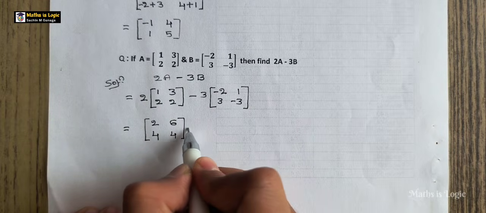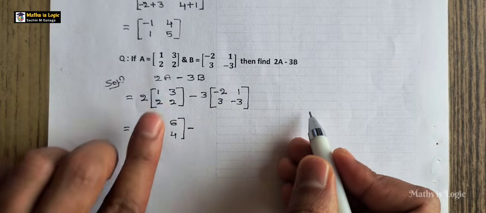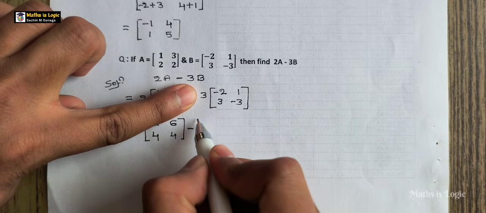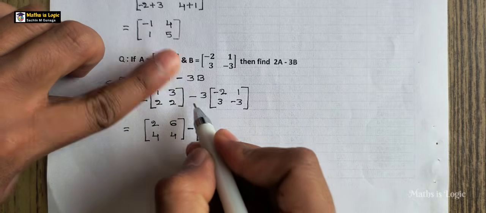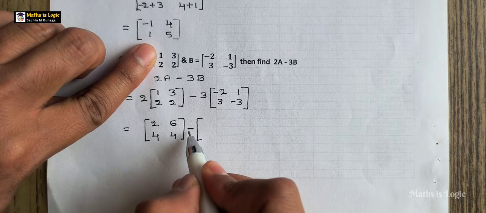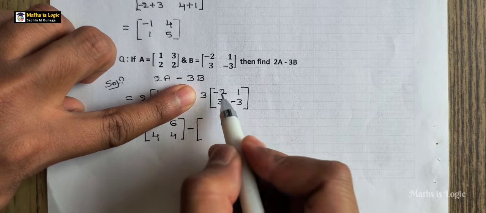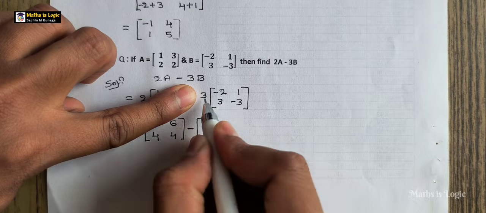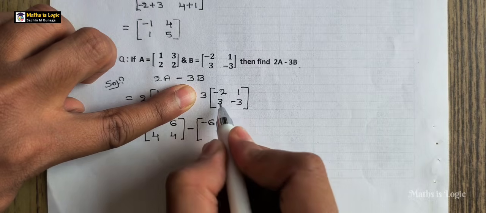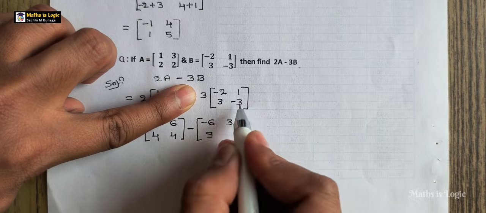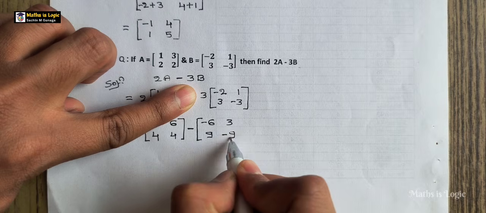Next, mention minus as it is. Next, only with 3 multiply. Don't consider the negative sign because already you kept this negative sign here. Only multiply with 3. 3 into minus 2, minus 6. 3 into 1, 3. 3 into 3, 9. 3 into minus 3 is minus 9.